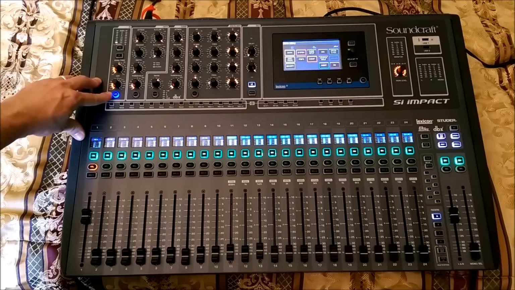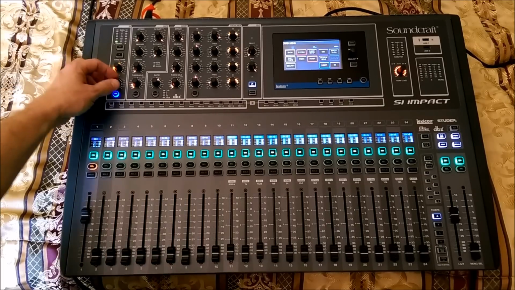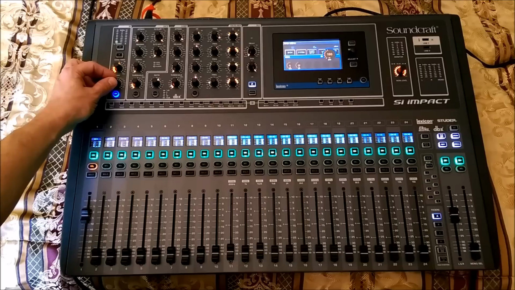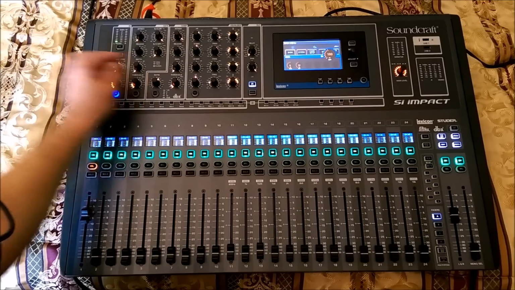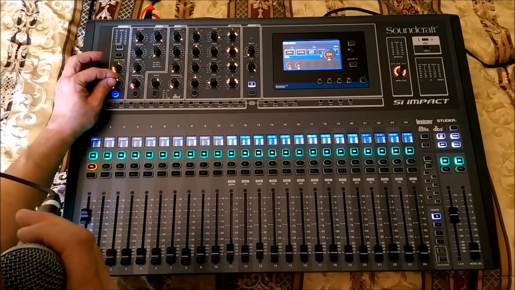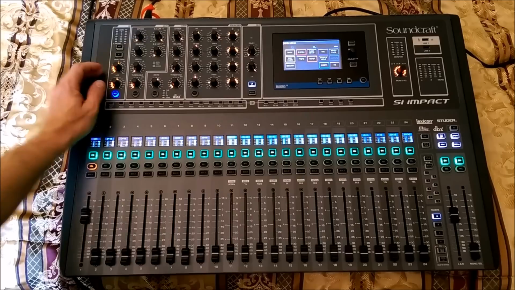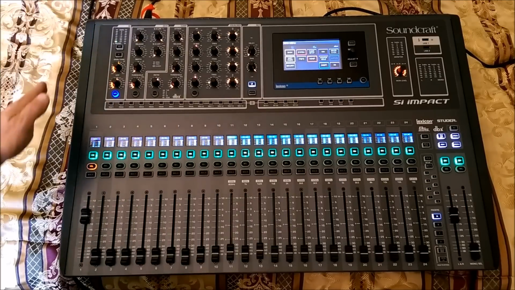By the way, high pass filter is a sound guy's way of saying low frequency cut. High pass, low cut. So below 200 hertz right now, or 180, and you'll see this over here. Below that frequency, we're having a cut.